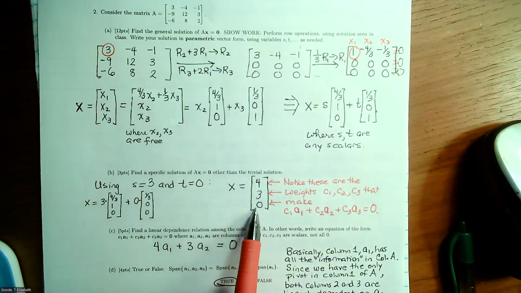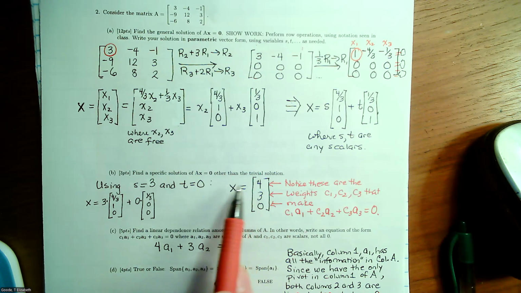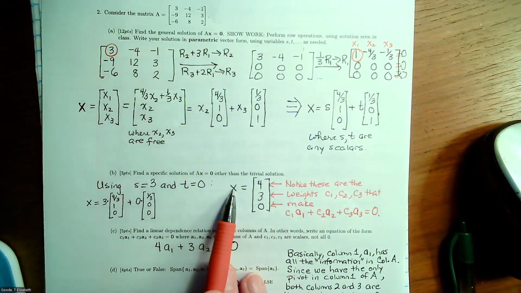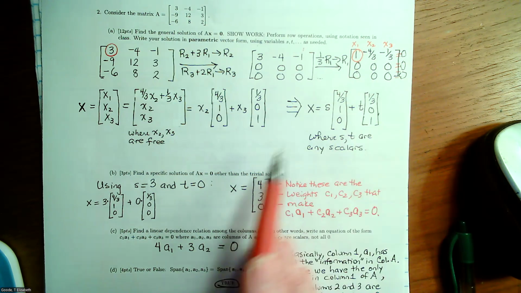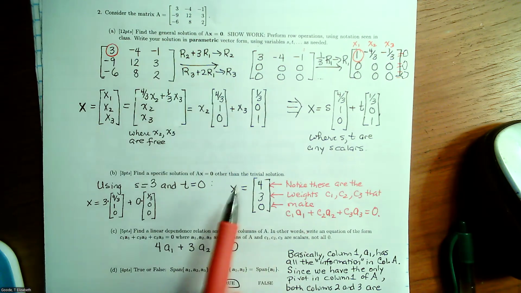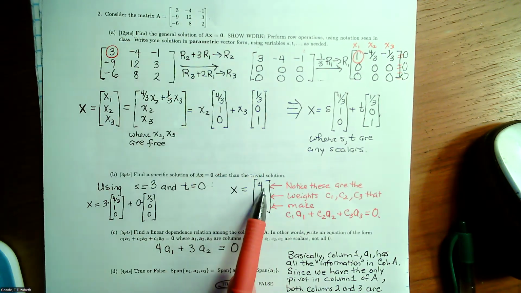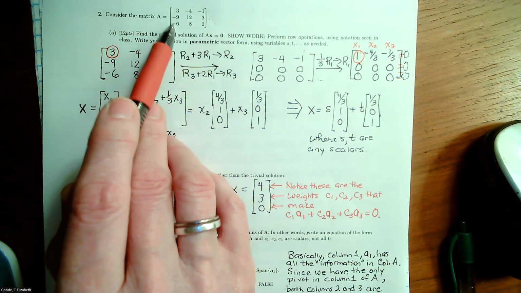That's what a solution to Ax equals 0 does by definition. It means when we multiply A times this x, we get the 0 vector. The first definition of matrix vector multiplication is that the first coordinate of x weights the first column of A.